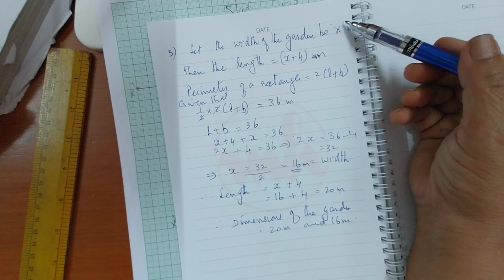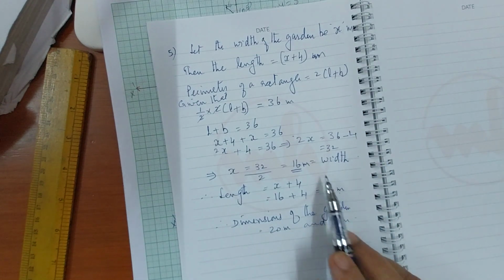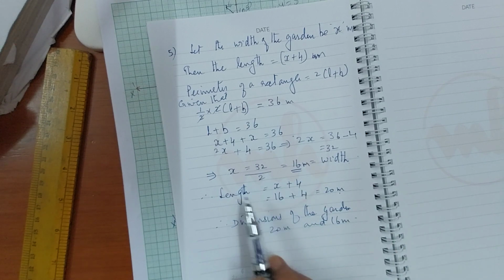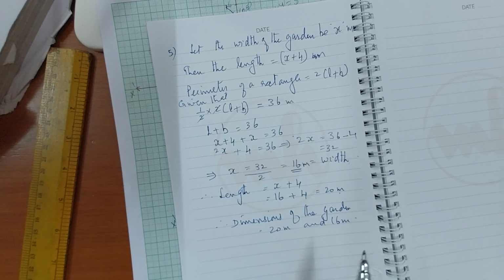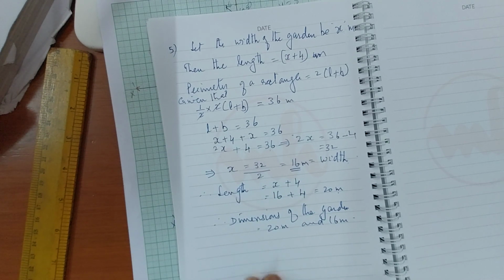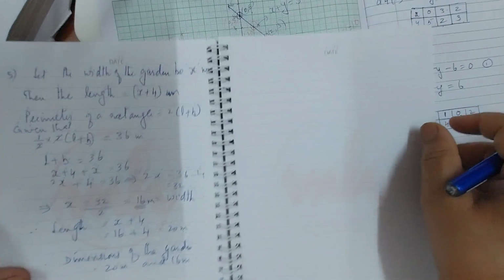And x is considered to be the width here. We have considered x as the width. So width of the rectangular garden is 16 meters. Now length is x plus 4, that is 16 plus 4 is equal to 20 meters. So we have found out the length and breadth of the rectangular garden as per the given conditions here.